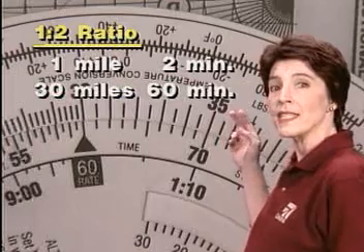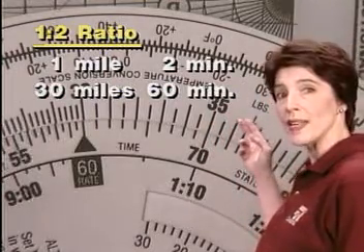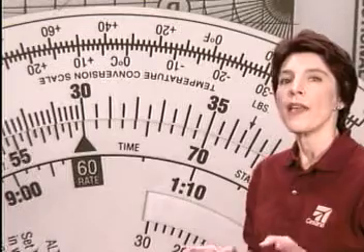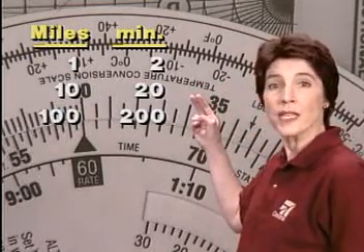The ratio that you've got set up here is a 1-to-2 ratio. 1 mile in 2 minutes is the same as 30 miles in 60 minutes. It's a 1-to-2 ratio, and that ratio holds all the way around the flight computer. That would apply whether it was 1 mile in 2 minutes, 10 miles in 20 minutes, or 100 miles in 200 minutes. That same ratio would apply all the way around. So all we're going to do on the front is set up ratios, and by doing so, you'll see in the upcoming lessons how simple it really is to use your flight computer to help you solve problems.